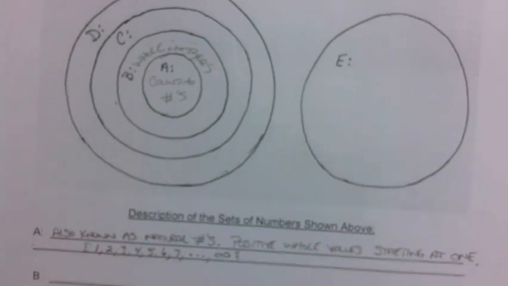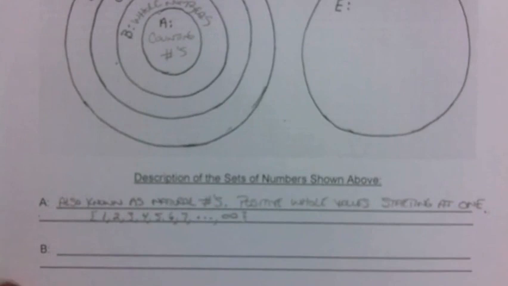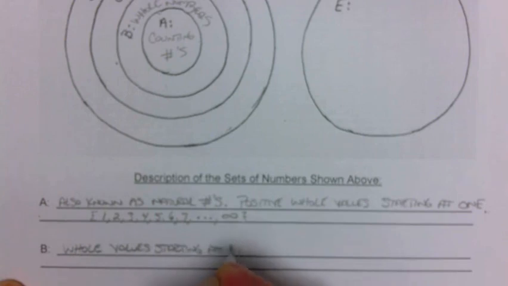Okay, and if we did give a description of the whole numbers, these are whole values starting at 0. All right, so it's very similar to the natural numbers or the counting numbers.